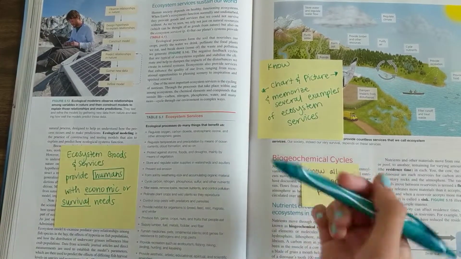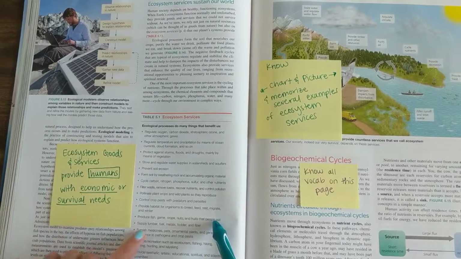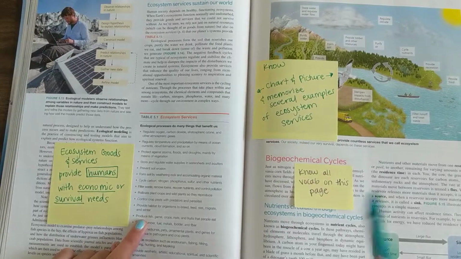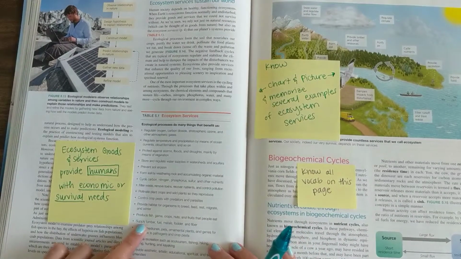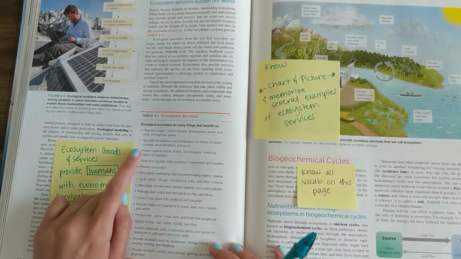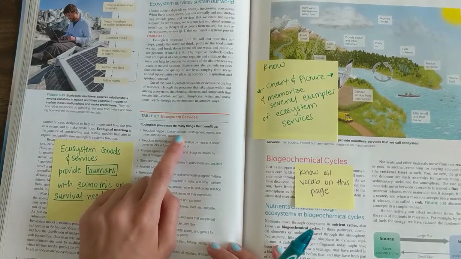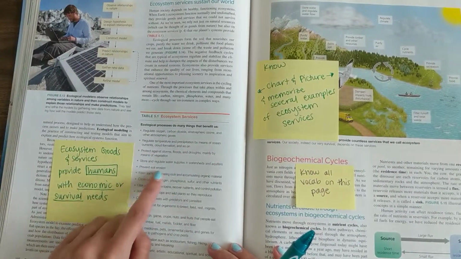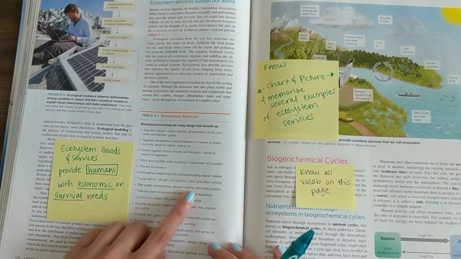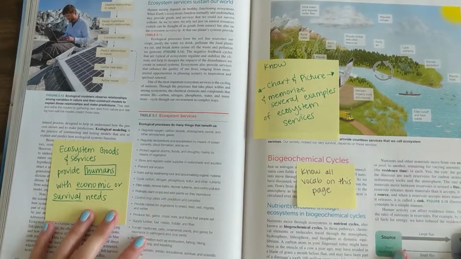So some really important ones here. The wild produces fish, game, crops, nuts, and fruits that people eat. That helps us survive, but we can also sell that to make money. Supply lumber, same thing. That's usually economic. Regulate temperature, precipitation, oxygen, and carbon dioxide. Trees do that. Trees also prevent soil erosion, and they filter waste, remove toxins, recover nutrients, and control pollution. So trees are awesome. They provide us with a lot of ecosystem services.